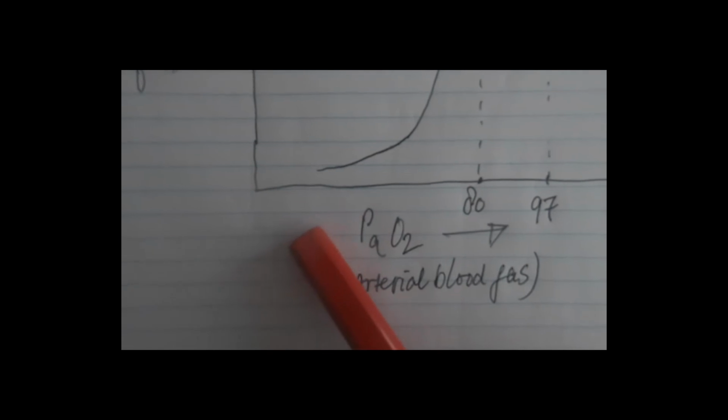So 0 pressure here, here 80 and 97, and on this other axis I've looked at the oxygen saturation of hemoglobin, so usually we call that saturation or SATs. And here I've marked 94 and 100%.